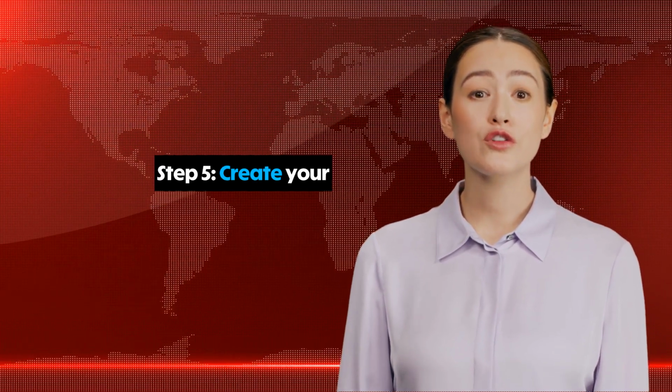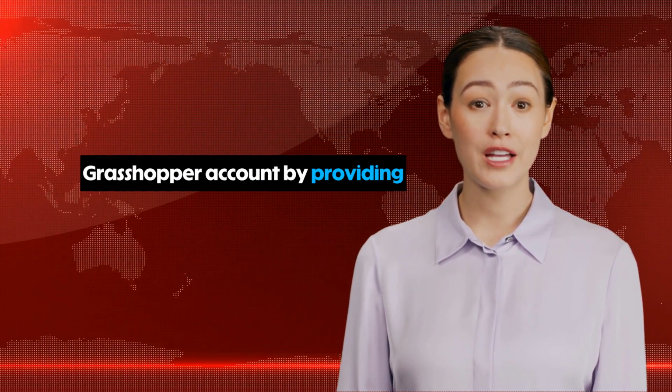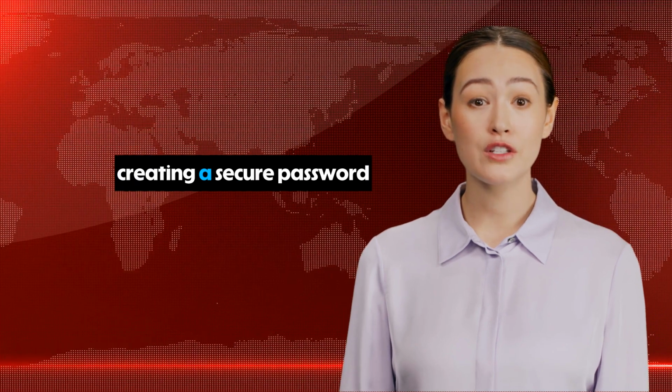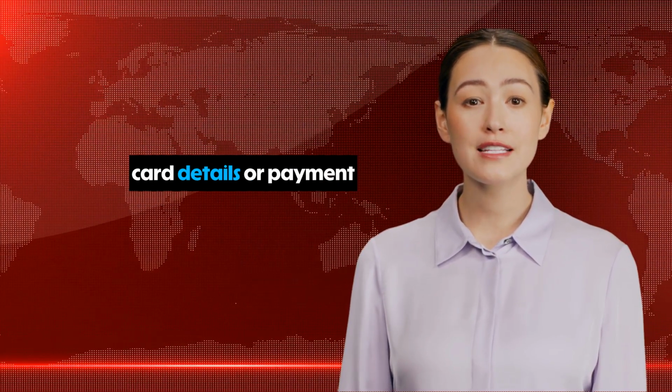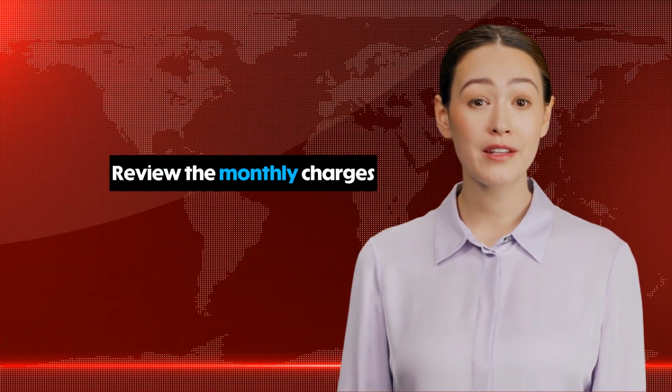Step 5. Create your Grasshopper account by providing your email address and creating a secure password for account access. Step 6. Enter your billing information, including credit card details or payment method. Review the monthly charges and any setup fees.